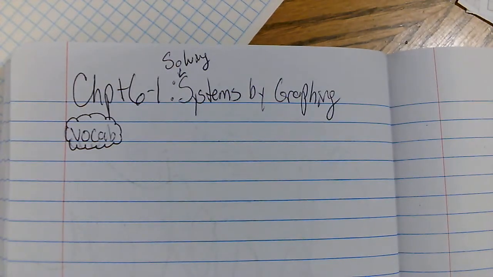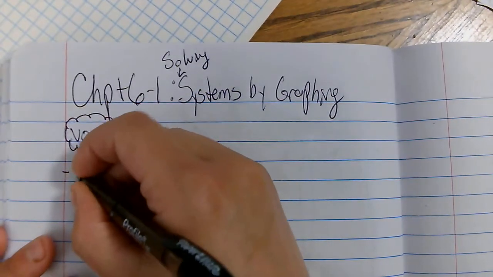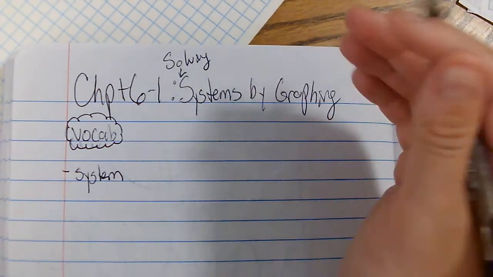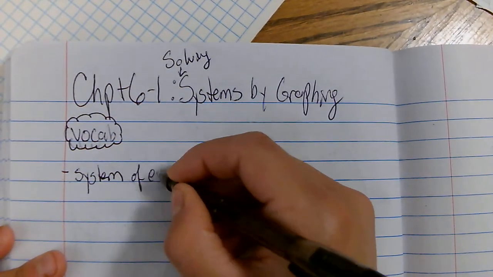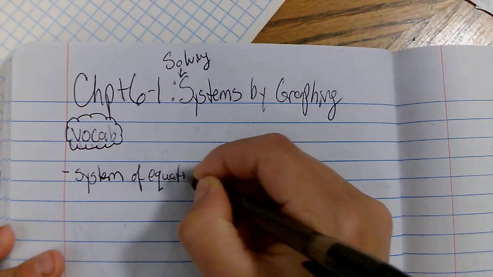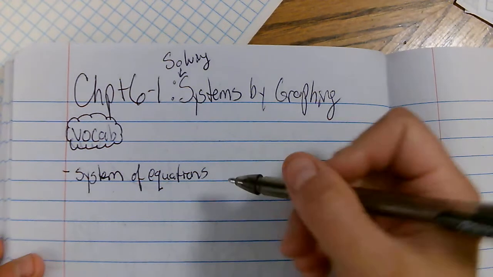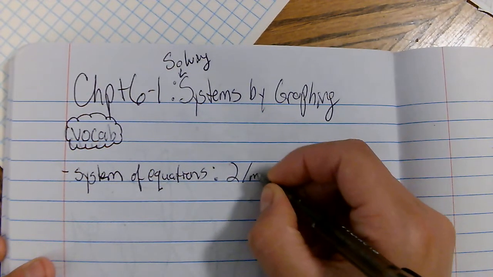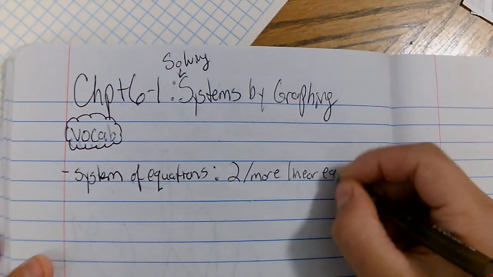Okay, perfect. All right, so first, before we actually start solving, we need to talk about what is a system. So when I say system, the full expression is system of equations. So just know if I say system, I mean this entire thing. So a system of equations is two or more linear equations.